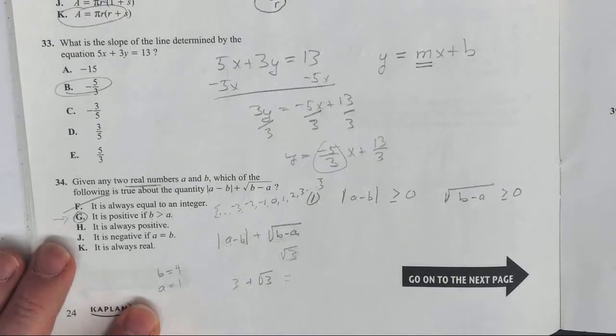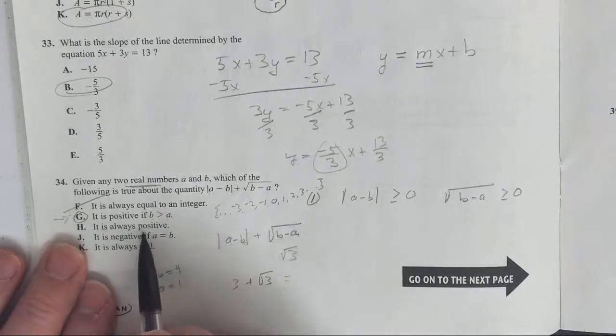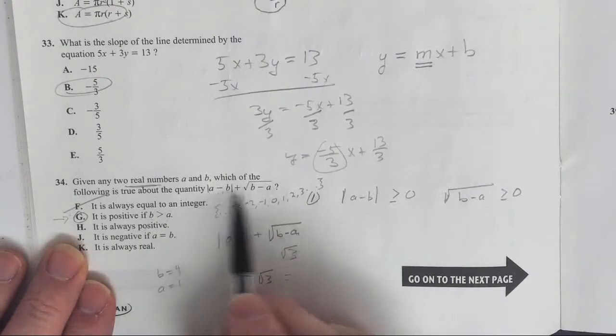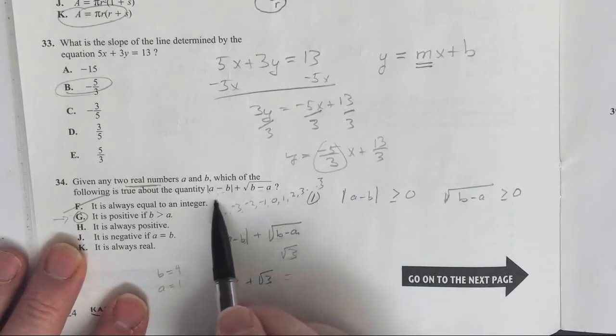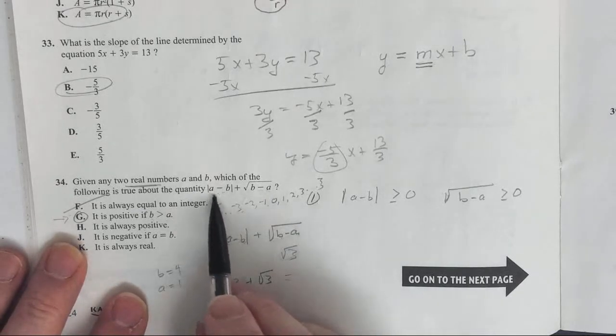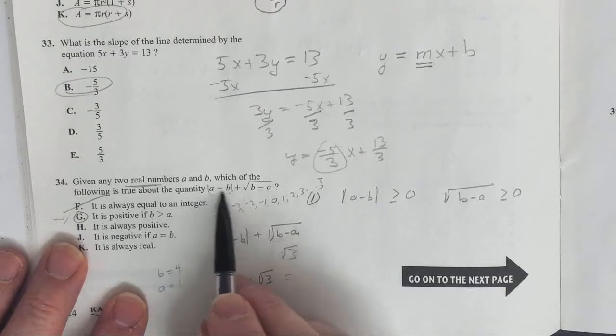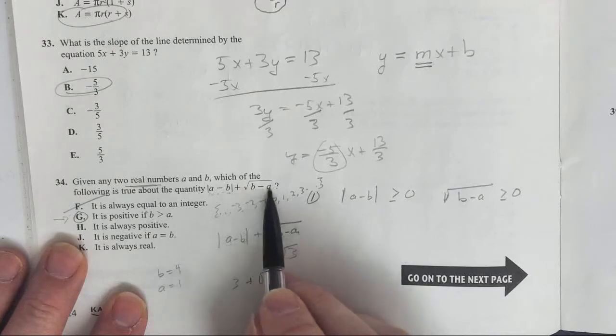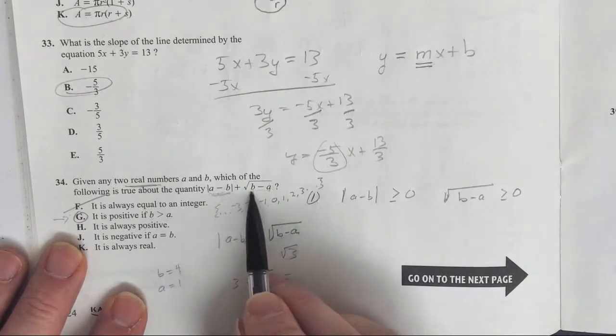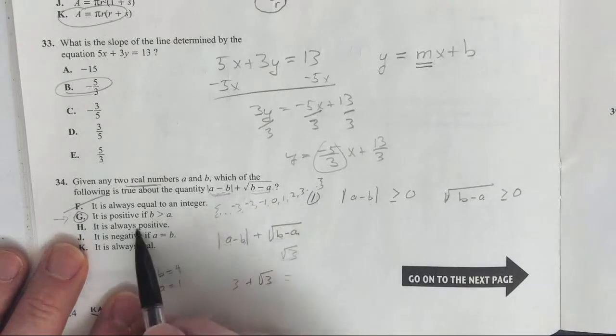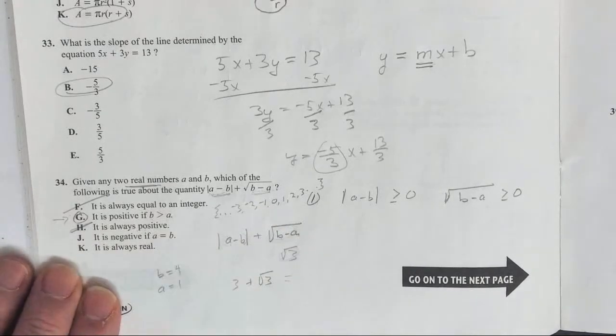But let's continue and look at the other options. It is always positive. Will this sum always be positive? Well, not necessarily. For example, if both a and b are 0, 0 minus 0 is 0, the absolute value of 0 is 0. And over here, 0 minus 0 is 0. The square root of 0 is still 0, so I would have 0 plus 0, and that's 0, which isn't positive, so I know H is not an option.